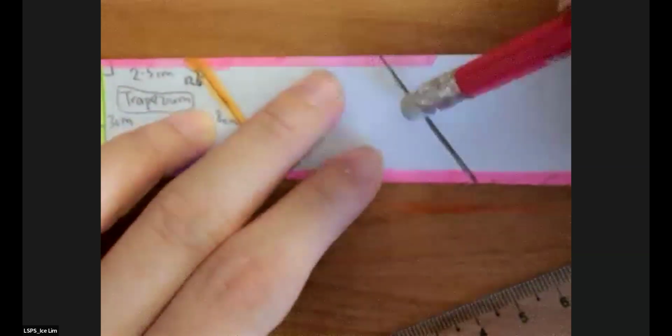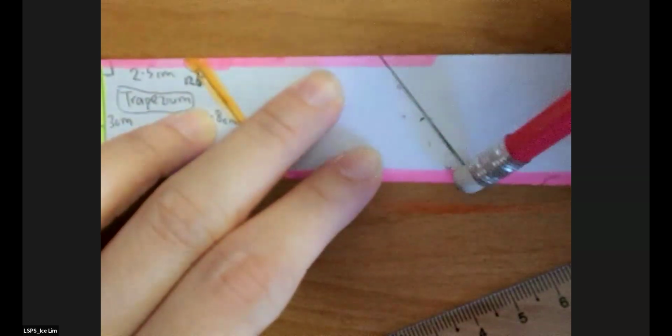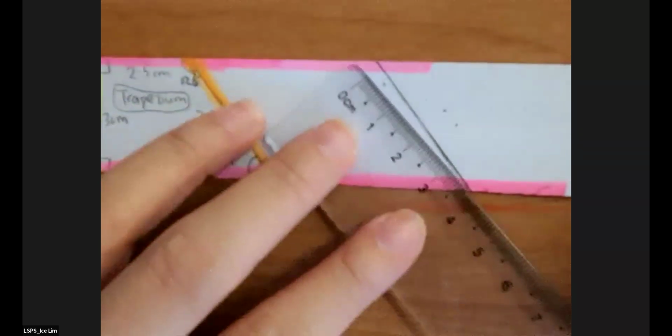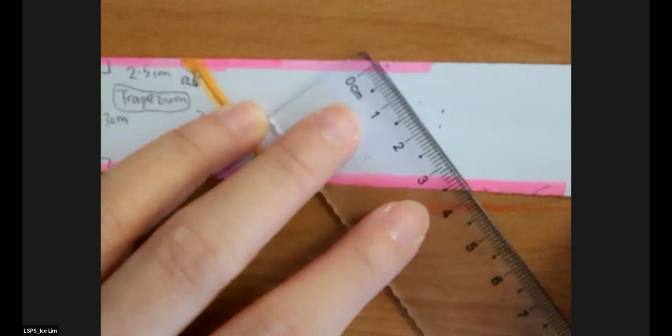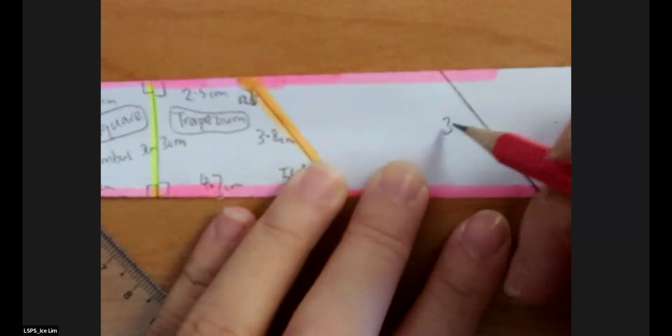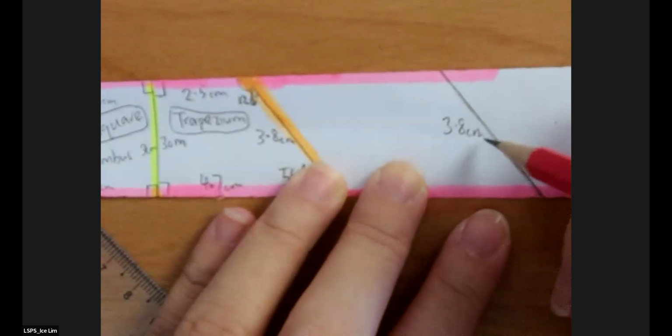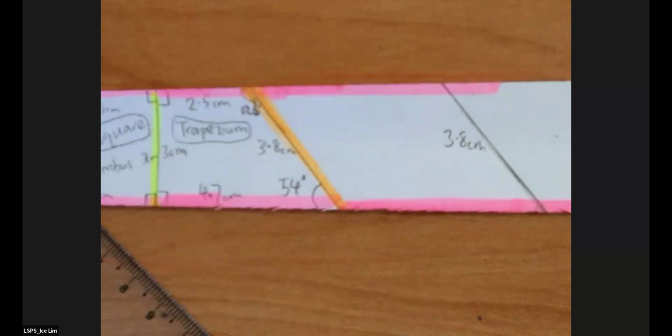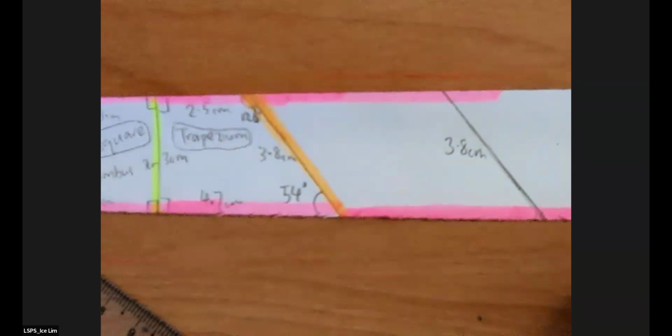Right, I thicken this a bit. I make sure that I check. Here is 3.8 centimeters. Yes, that's accurate. I draw another side that's 3.8 centimeters. And I draw an angle here.